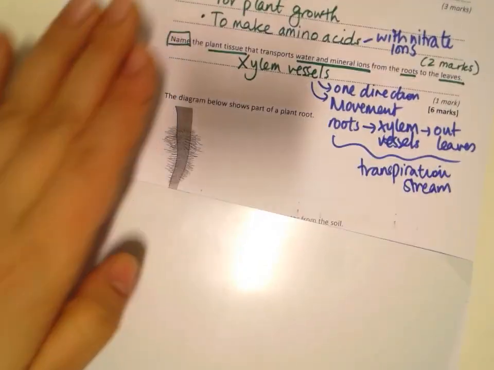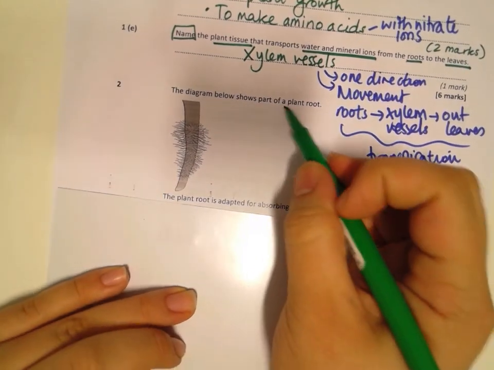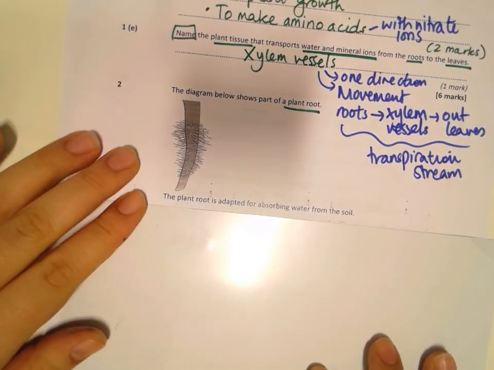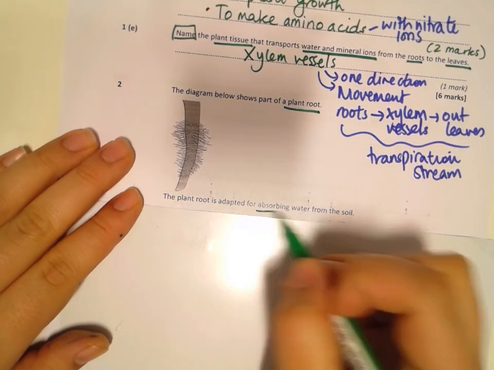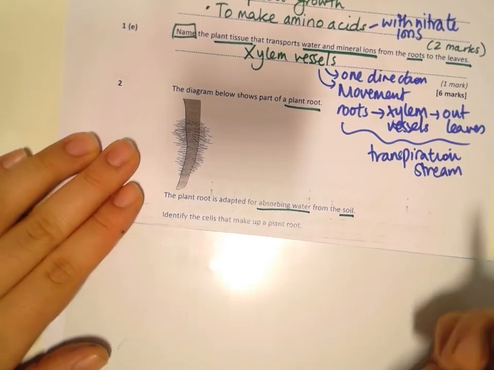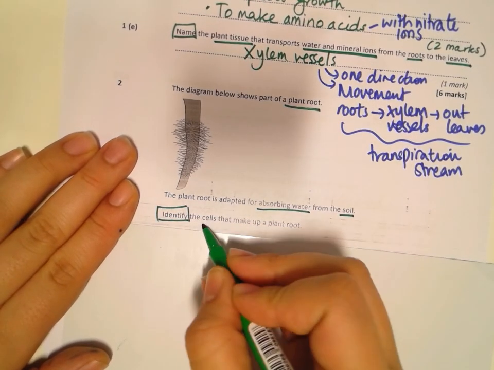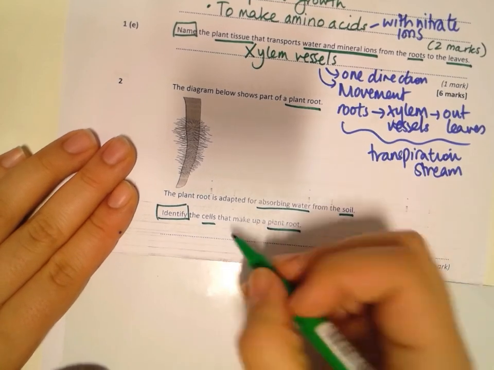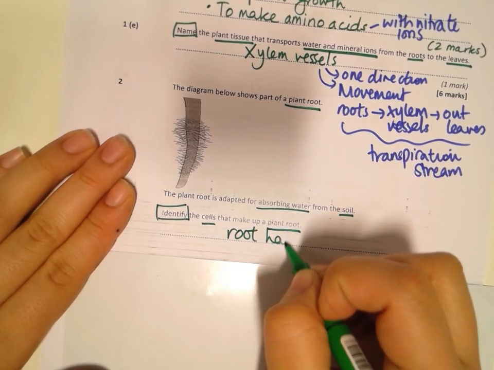Here is a diagram showing a plant root. The plant root is adapted for absorbing water from the soil. Identify the cells that make up the plant root, and you should know them as the root hair cells.